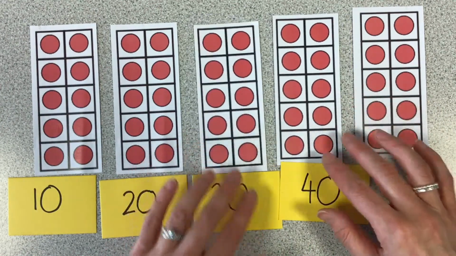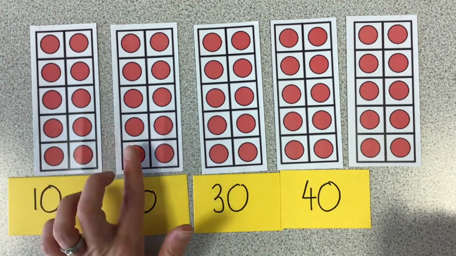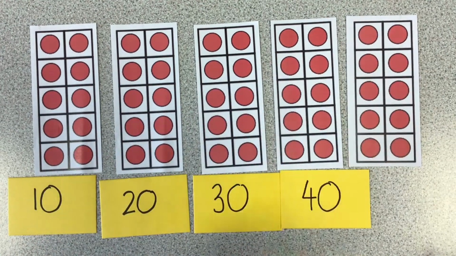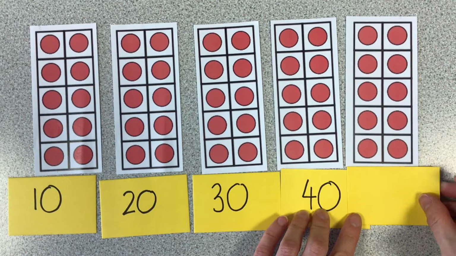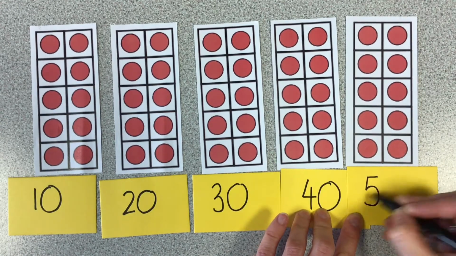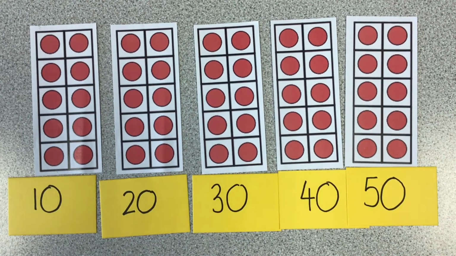I've added another 10. 10, 20, 30, 40, 50. And I know that without having to count all of the counters, because when I see a 10 frame, I know there are 10 counters there without having to count.